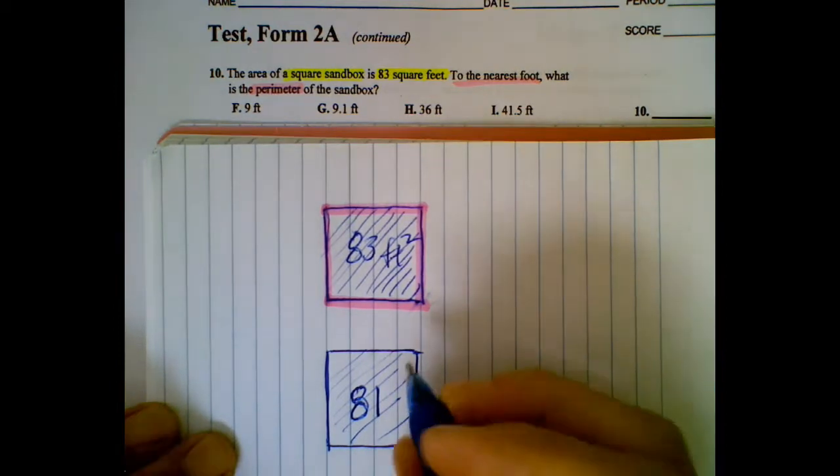But I do know that another square that would be just ever so slightly smaller than this would have an area of 81 square feet. And 81, as I've told you, you've got to know your square numbers. If this has an area of 81 square feet, well, heck, I can find the side length of this. Because remember, in a square, the area is always just the length times the width, and in a square, they're the same thing.